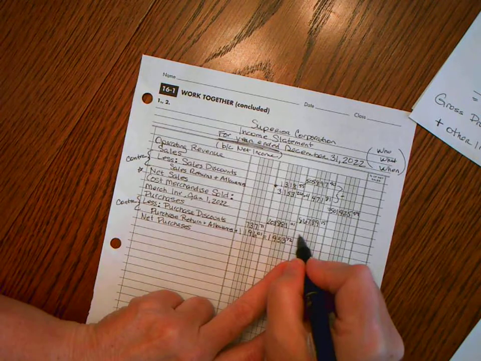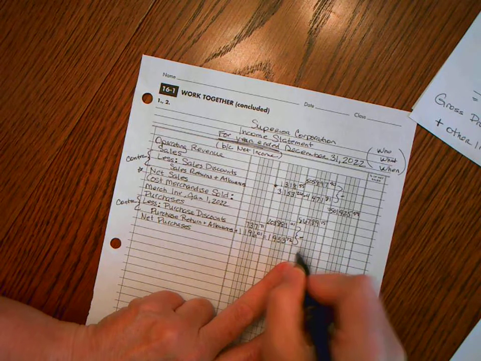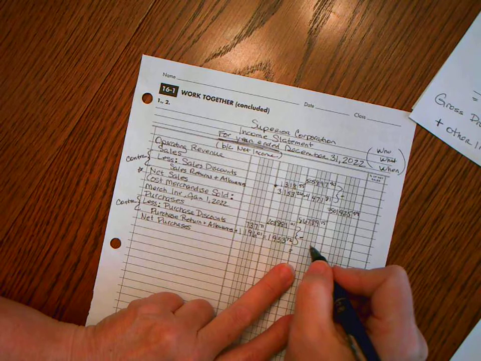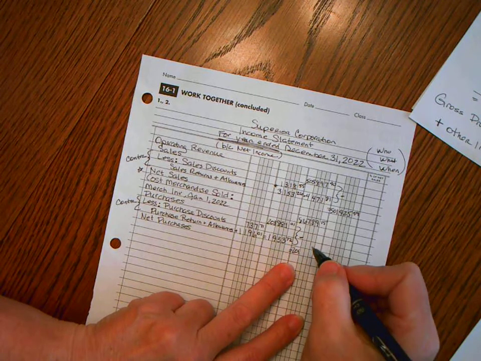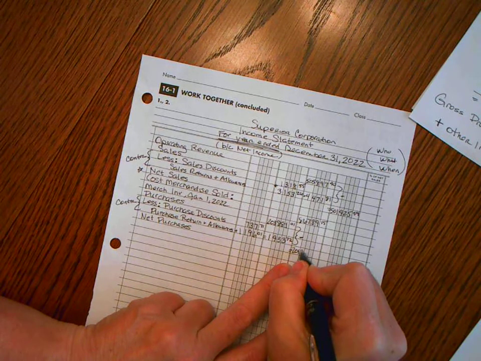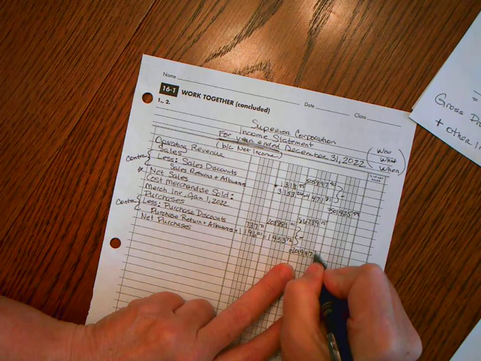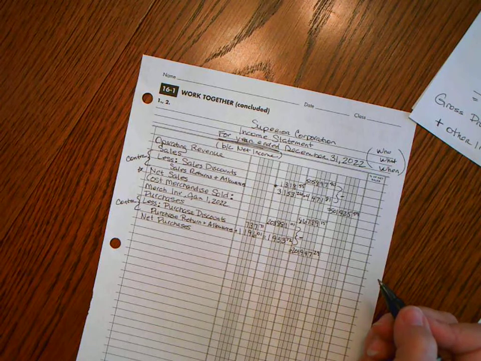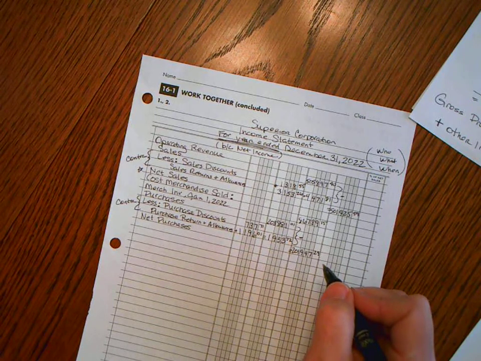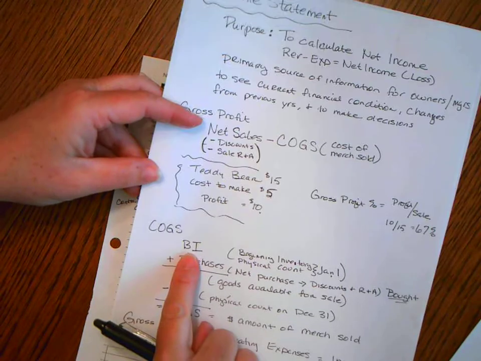Okay, so now this minus this equals 201,947.29. Okay, so now we've gone from beginning inventory plus purchases.